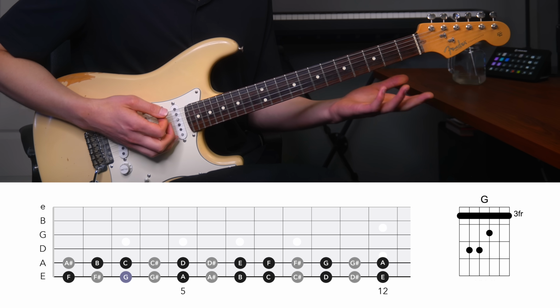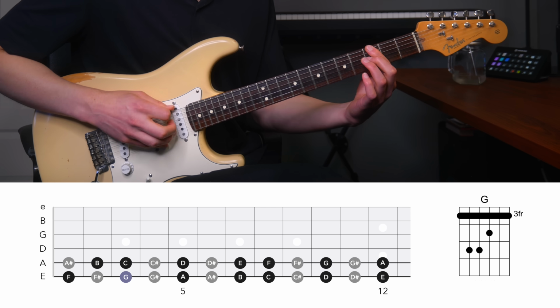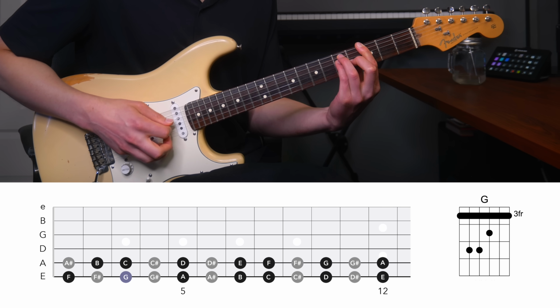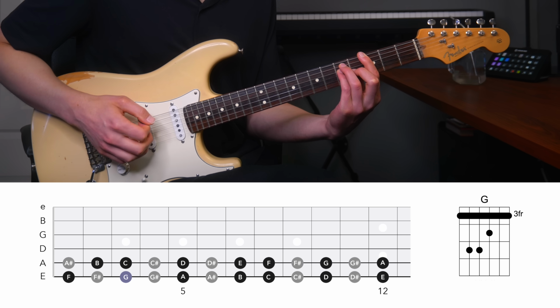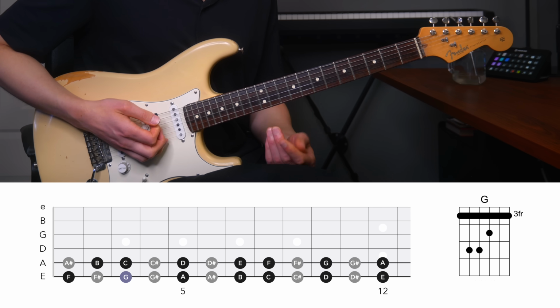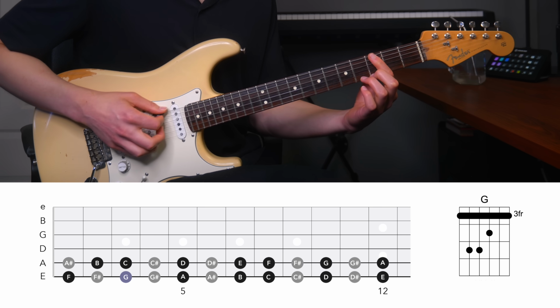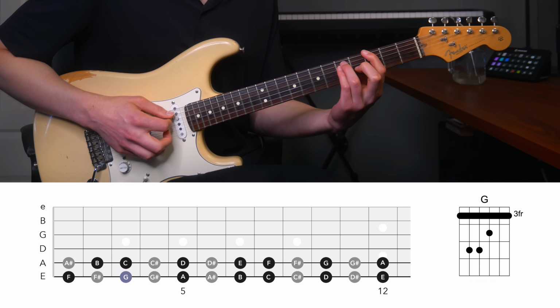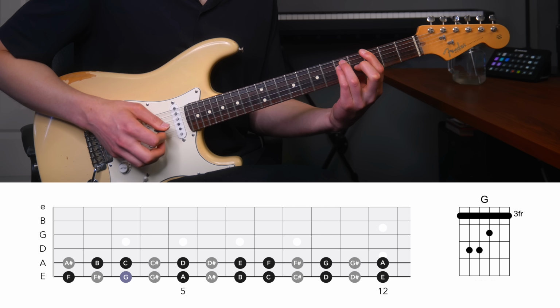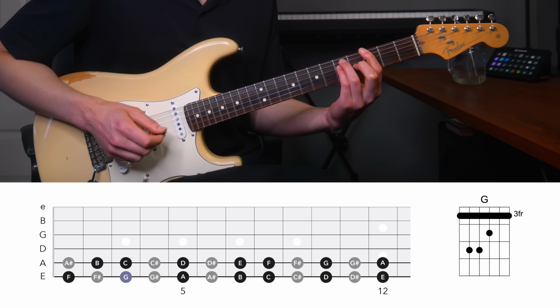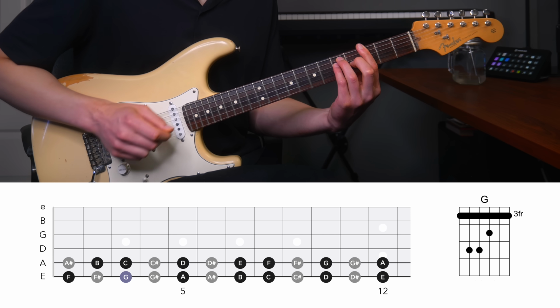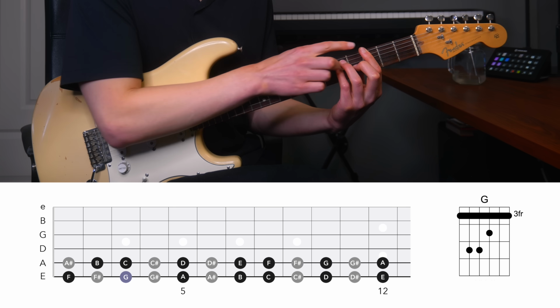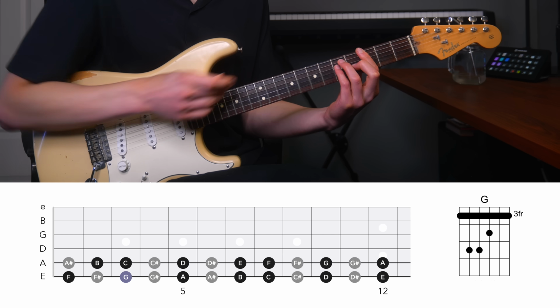So then we can play G major from this one. For this chord, we play 3 on the lowest string, 5, 5, 4, and 3, 3. And again, using our first finger as a bar.